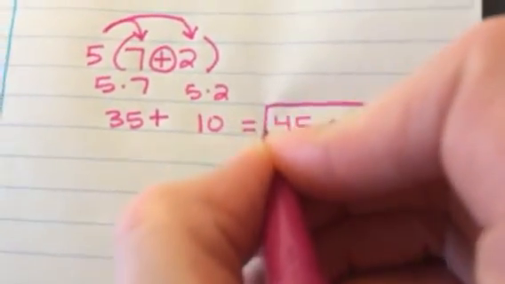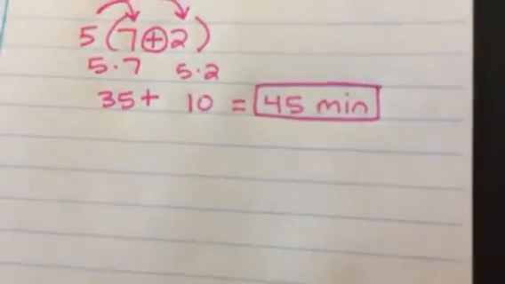And that is your lesson on the distributive property.